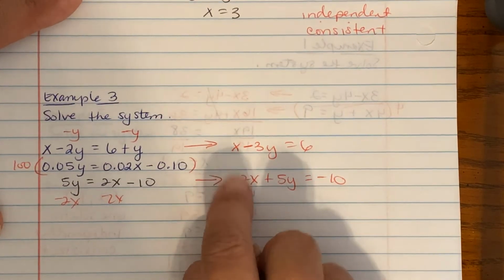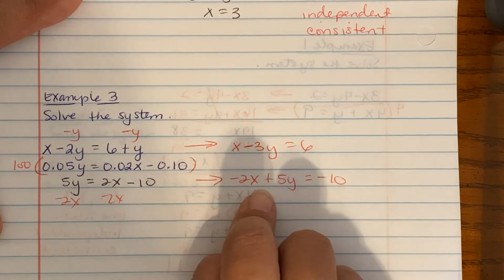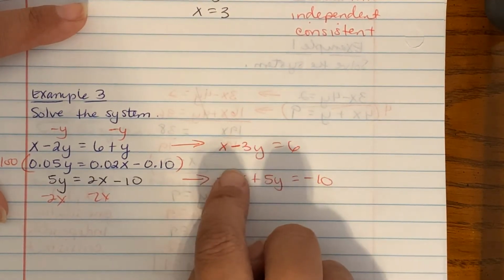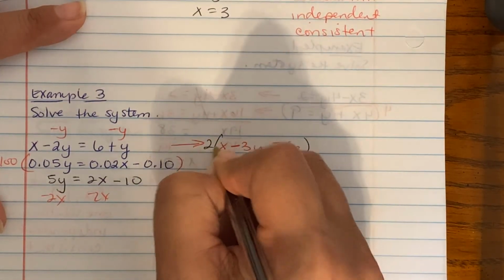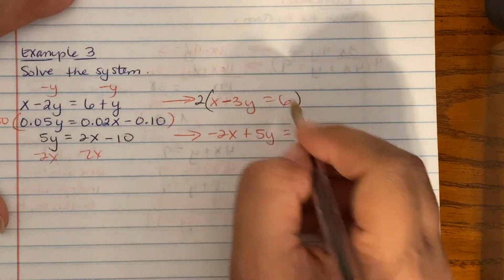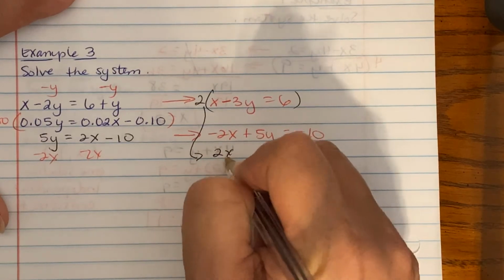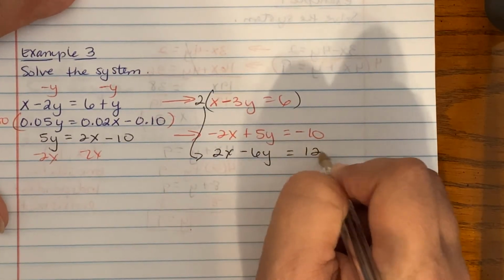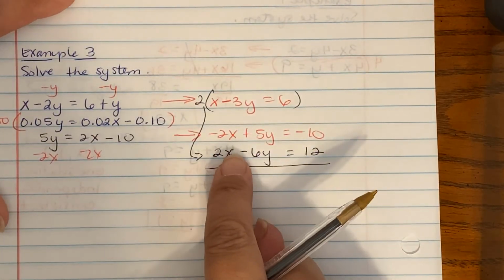Notice that there's a plus minus situation here with x and negative 2, and there's one here with negative 3y and positive 5y. But if I only have to change one equation here, I'm going to multiply the first one by 2. So we become positive 2x, negative 6y, equaling 12. I lined it up right underneath this second equation.